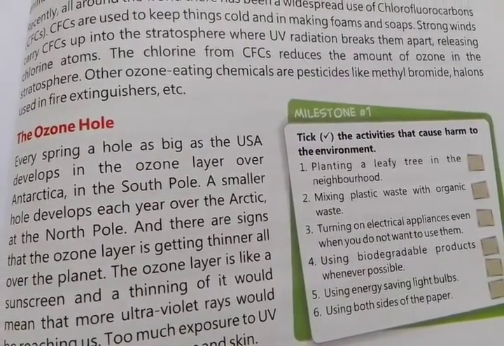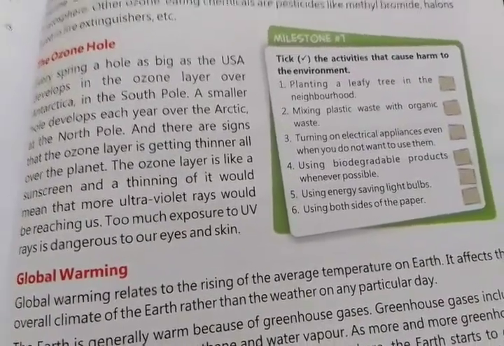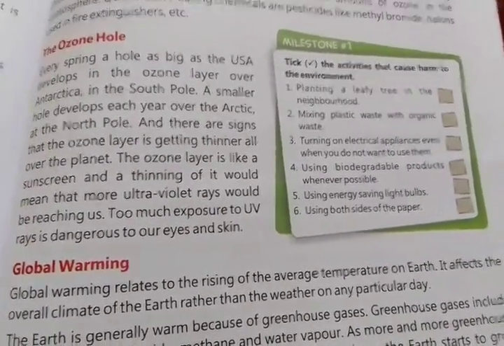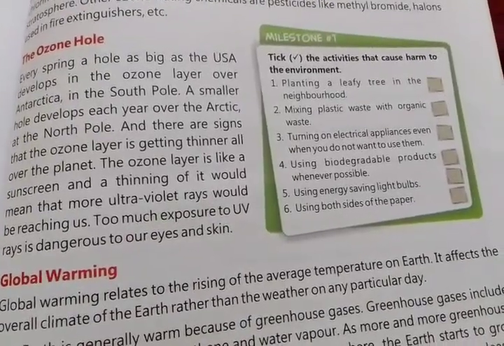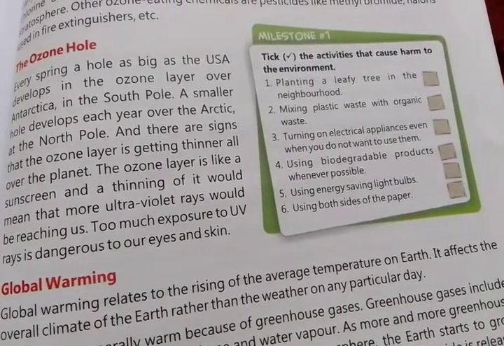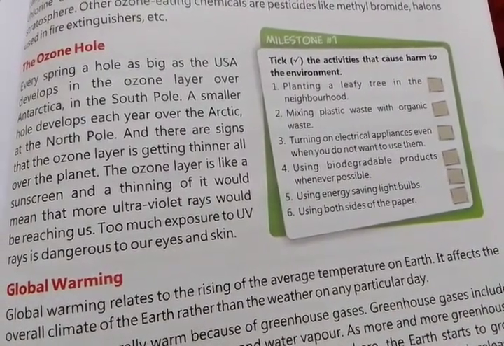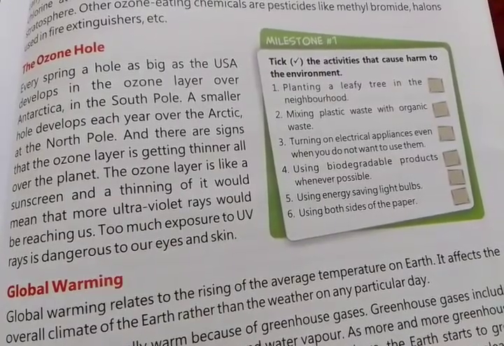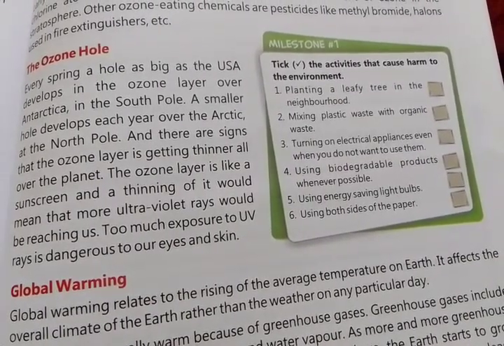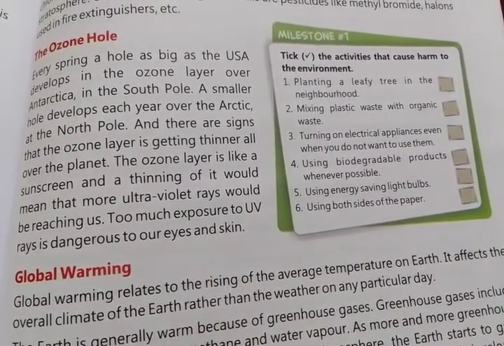Every spring, a hole as big as the USA develops in the ozone layer over Antarctica in the South Pole. A smaller hole develops each year over the Arctic at the North Pole. And there are signs that the ozone layer is getting thinner all over the planet.